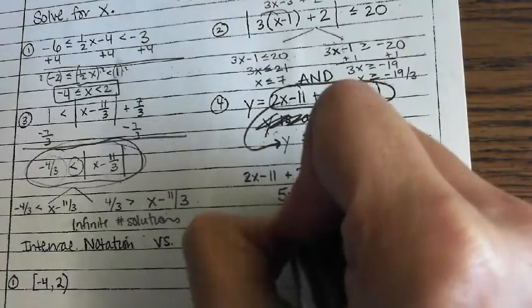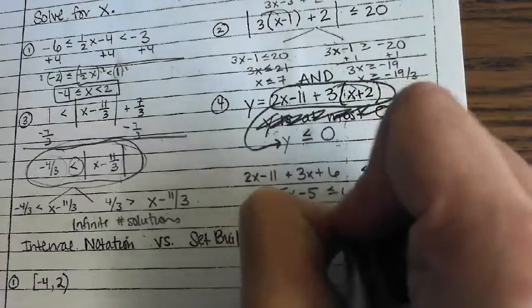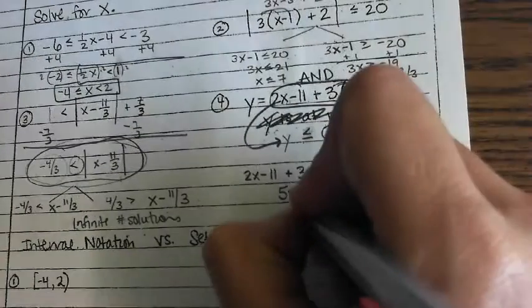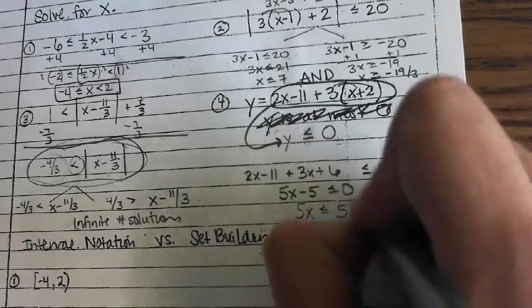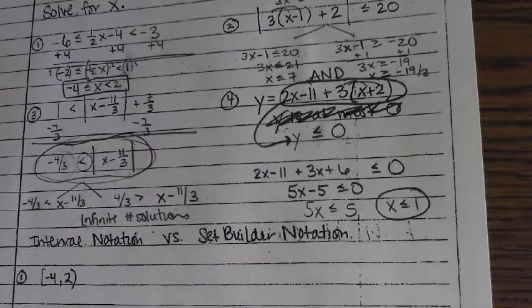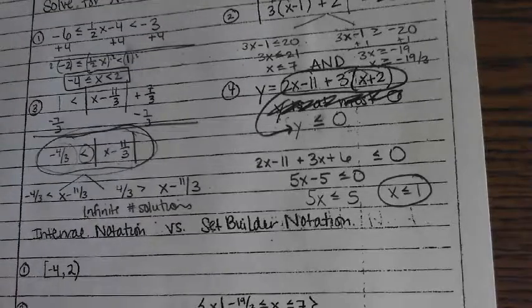That gives me 5x minus 5 is less than or equal to 0. That gives me 5x is less than or equal to 5. That gives me x is less than or equal to 1. Any questions?